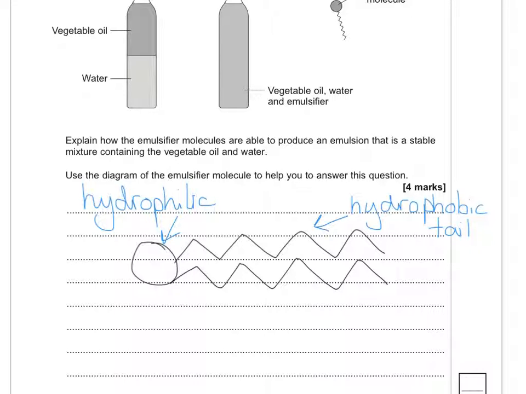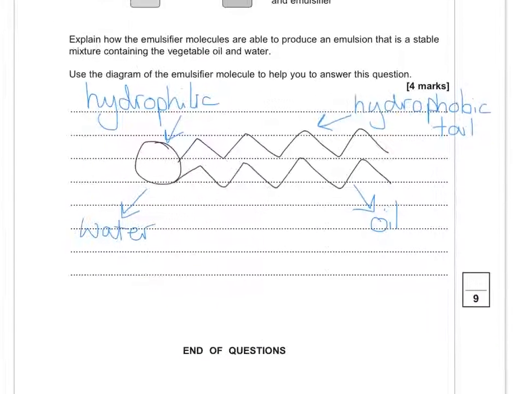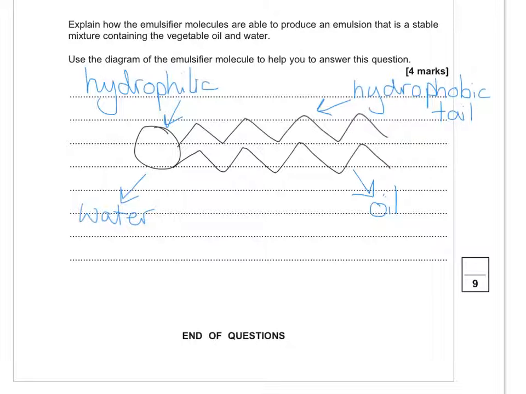Now what happens is that the head of the molecule will hold on to the water, and the tail of the molecule will hold on to the oil, and it will stop them from separating. So what it actually then produces is a stable suspension of the droplets of oil. Okay, and you definitely need to say that hydrophilic is the head and hydrophobic is the tail of the molecule.